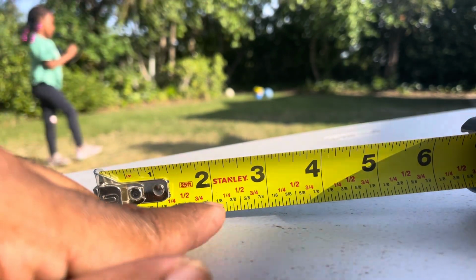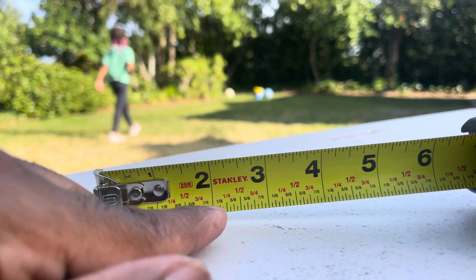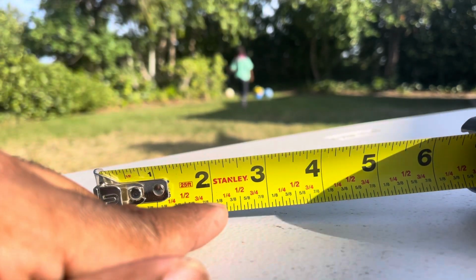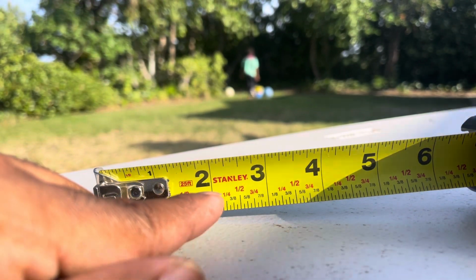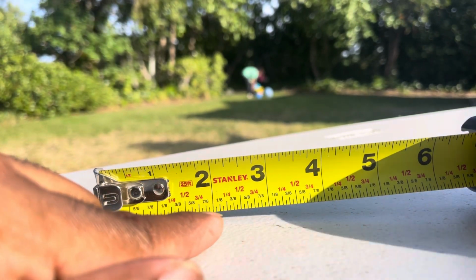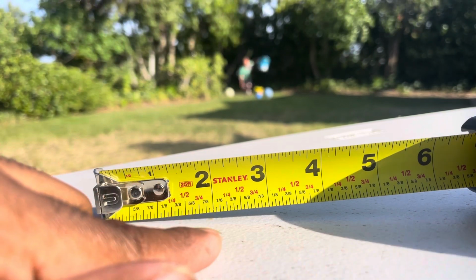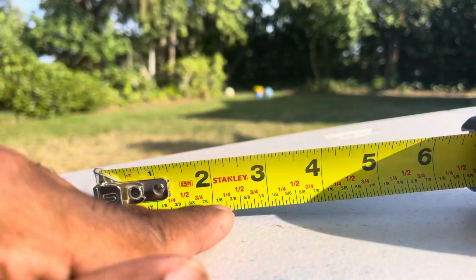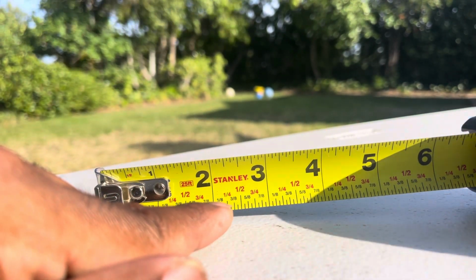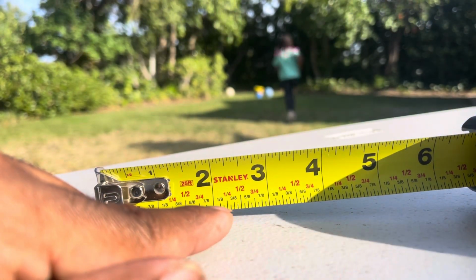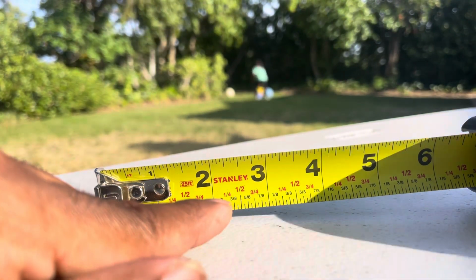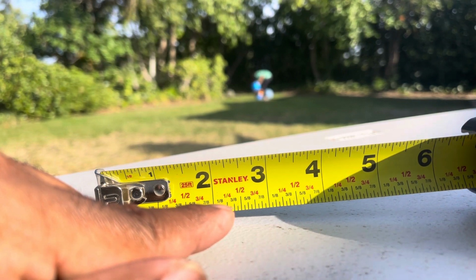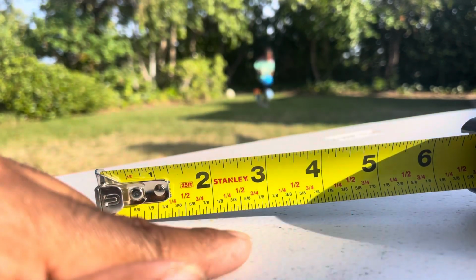So 1, 2, 3, 3/16. You can't break that down anymore. Then you go to 4, 4/16. You can break that down, right? Because 4 goes into 4 one time, and then 4 goes into 16 4 times. All right. Next one, 5/16. Then the next one, 6/16. You can break 6/16 down, okay? Because 2 goes into 6 3 times. 2 goes into 16 8 times. So you have 3/8. All right.